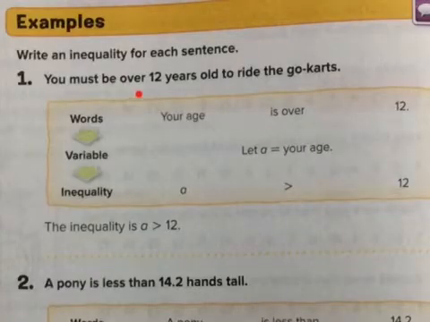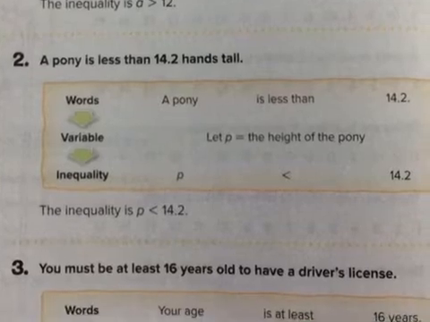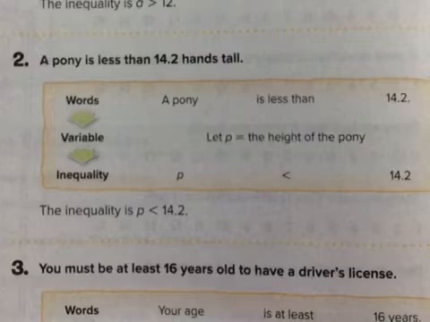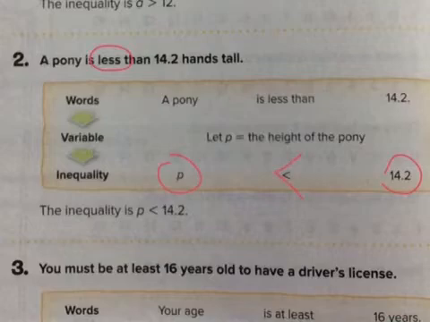Example 1. You must be over 12 years old to ride the go-karts. You must be bigger than 12, right? So you get 12, and this is your age, and your age has to be bigger. You see that? Right there. It has to be bigger than 12. Let's see, 2. A pony is less than 14.2 hands tall. A pony, 14.2, it's less. So you're going to have your 14.2 is going to be bigger because the pony is less. You see how it's on the side with less?